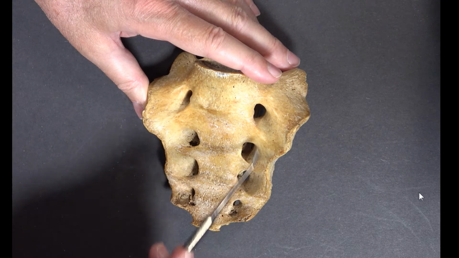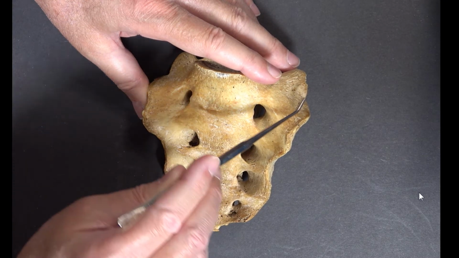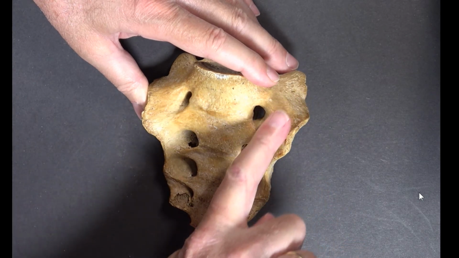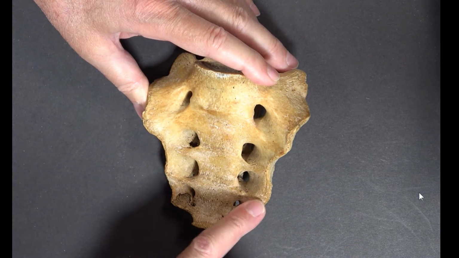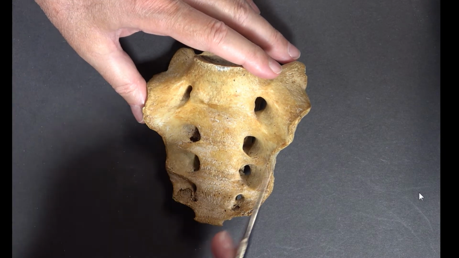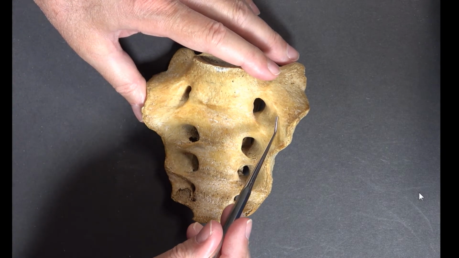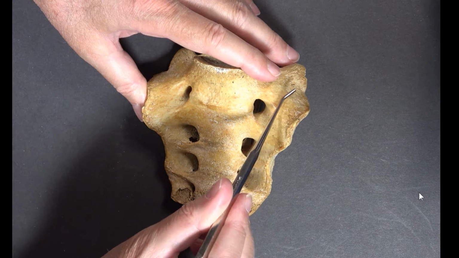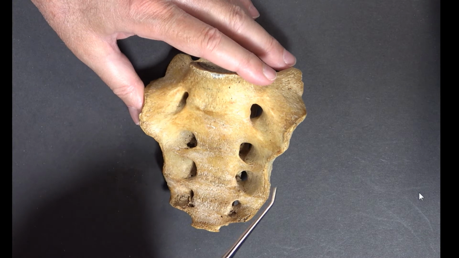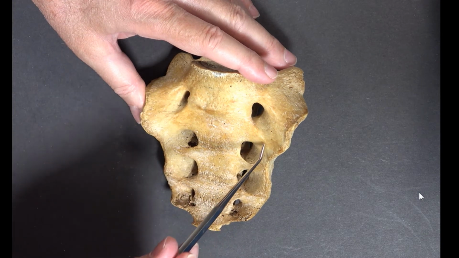If we go out further into the lateral part of the sacrum, all of this region, that's called the lateral mass, and that's a primordial transverse process tissue that gave rise to all this. Sometimes it's called that, primordial transverse process tissue, but it's better to be called the lateral mass.